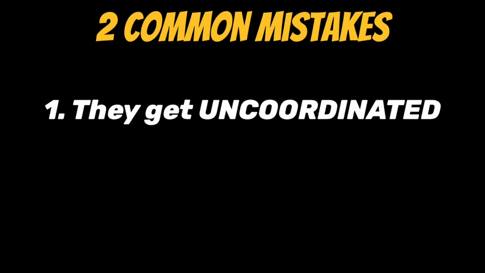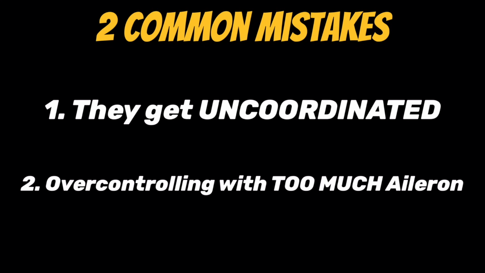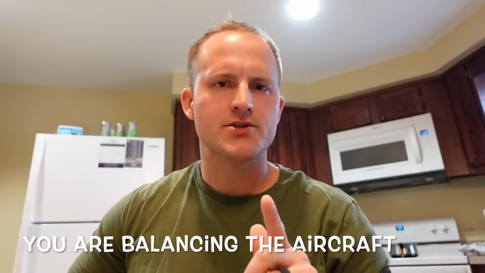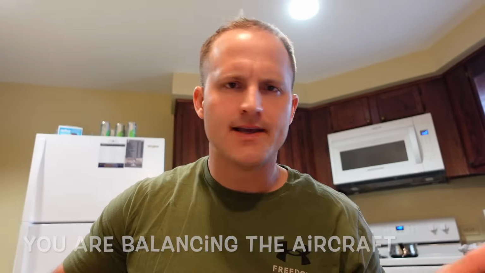And so every student out there has a tendency to make 2 mistakes. First, they let themselves get uncoordinated because they aren't mentally tying the rudders to the ailerons in their mind. Second, they're over-controlling the aircraft by using too much aileron. Here's the key to using ailerons at high angles of attack and slow airspeeds. You're literally balancing the airplane on its longitudinal axis. Well, why is that important?